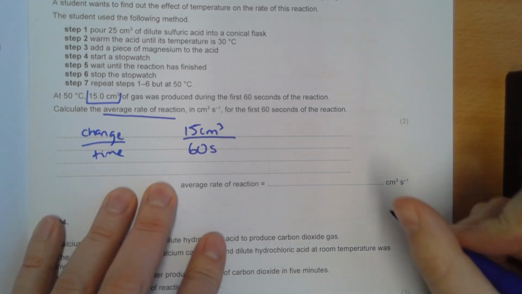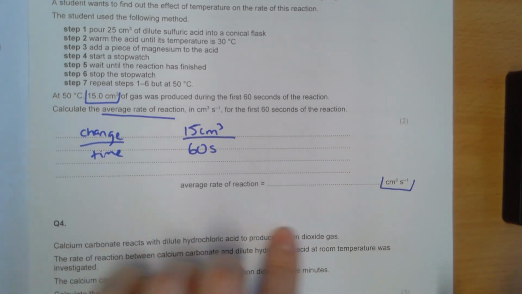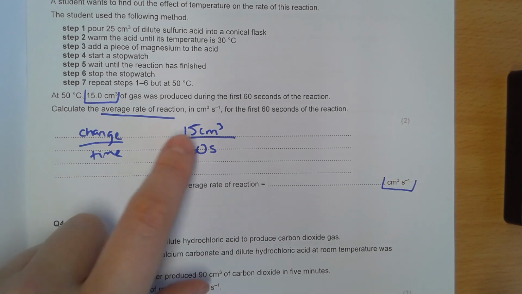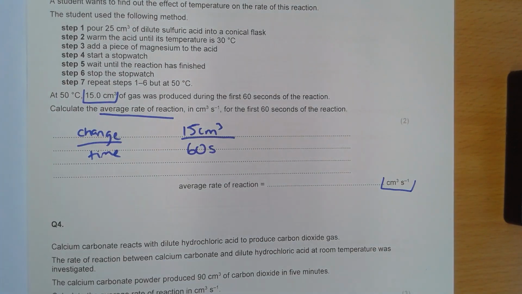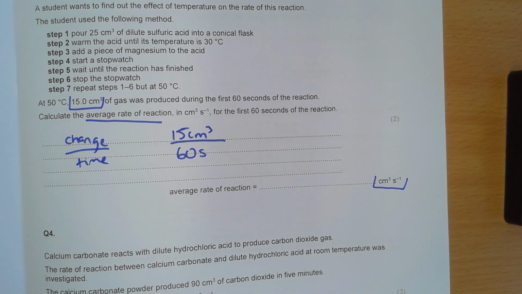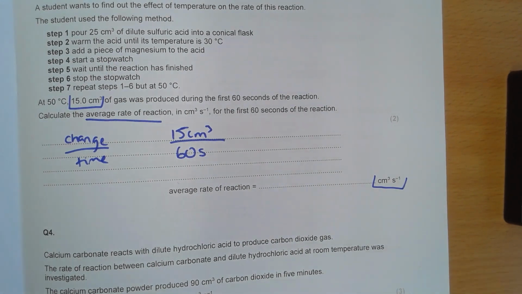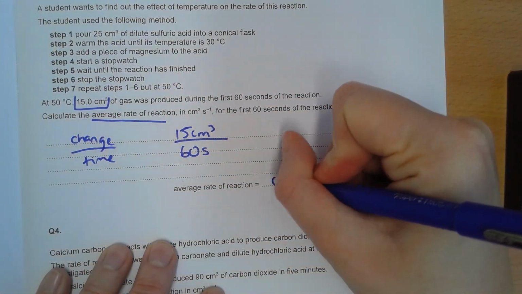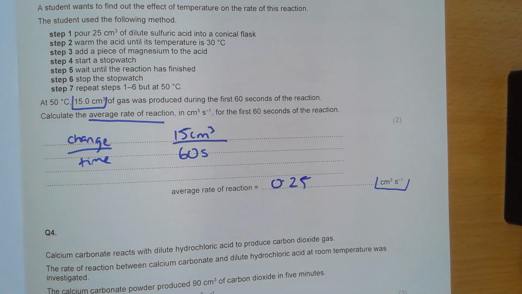Now, if you look at the answer, you're told to give your answer in centimeters cubed per second. I've got centimeters cubed, I've got seconds, so no unit conversions are needed. You get 1 mark for just doing 15 over 60. And then if you actually work it out and see that the answer is 0.25, you get your second mark.